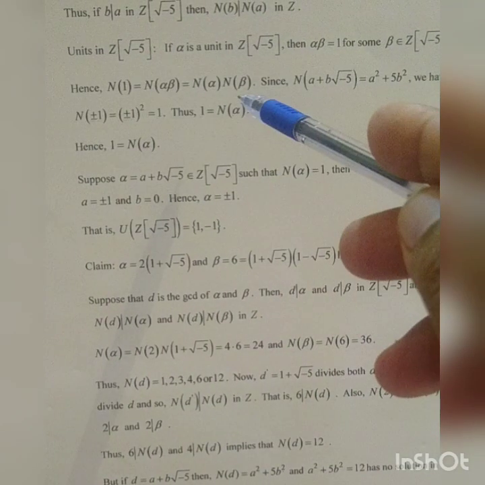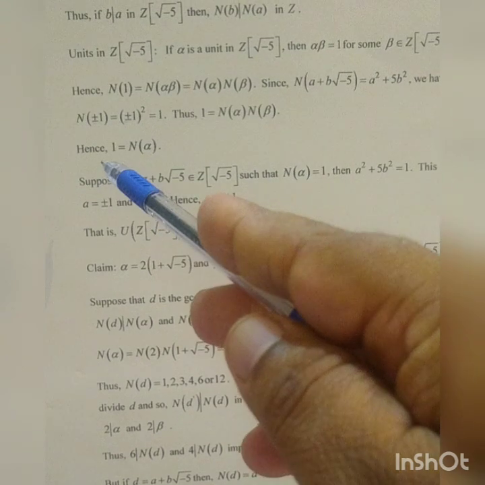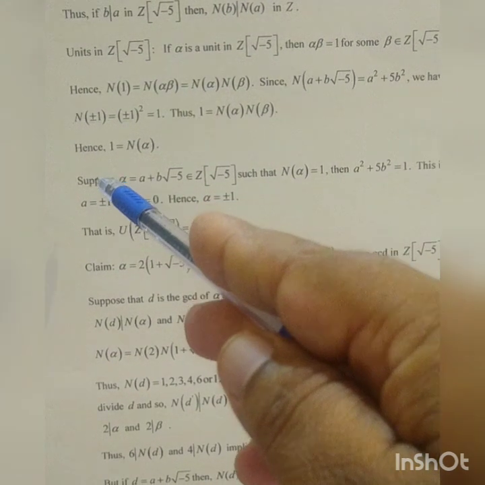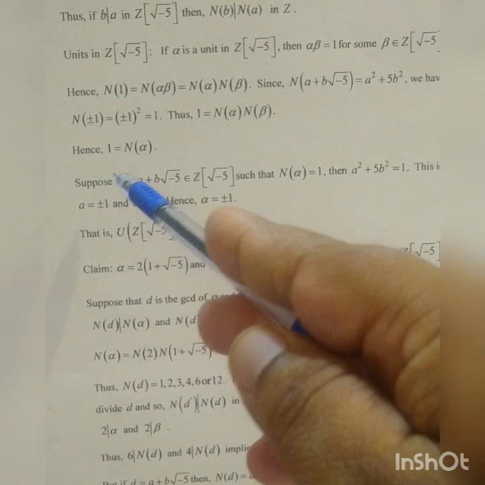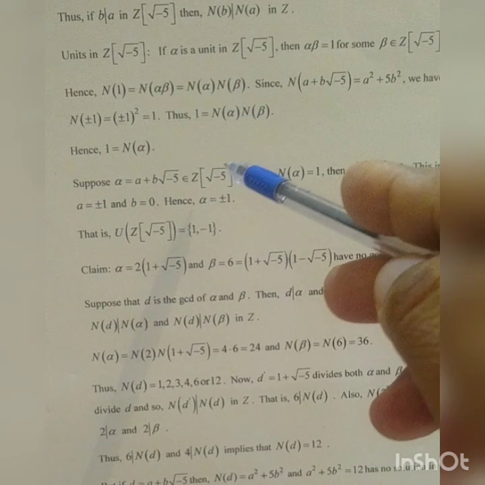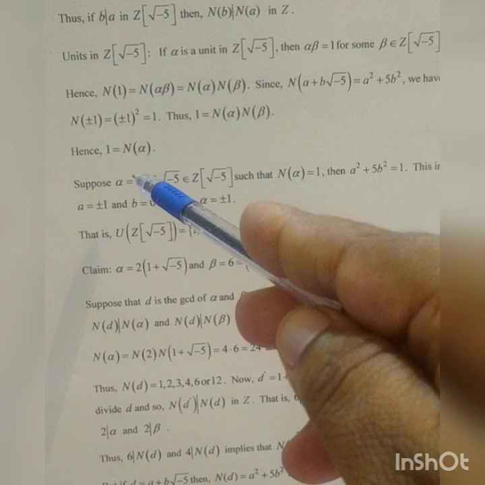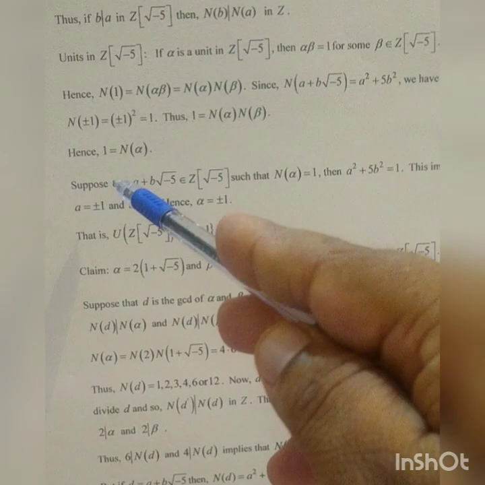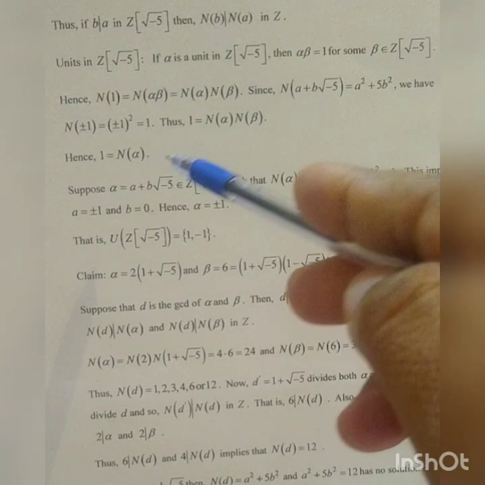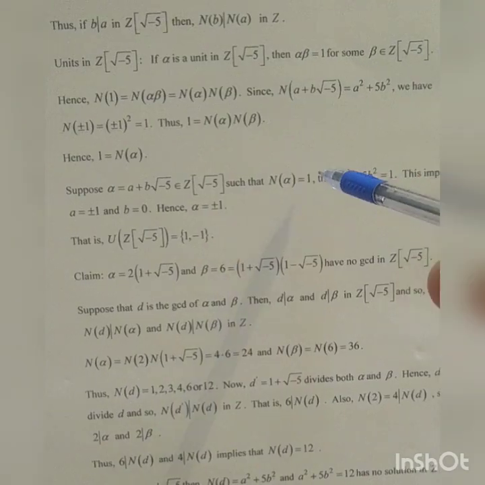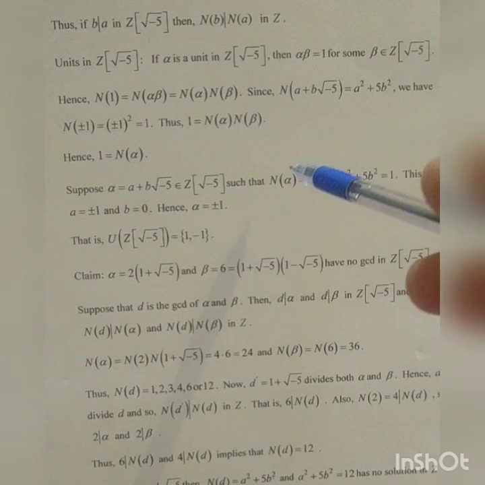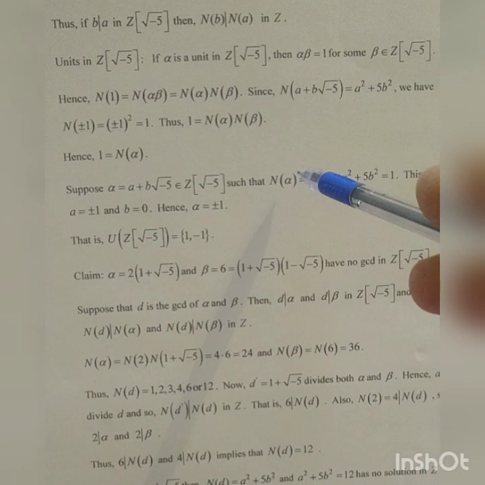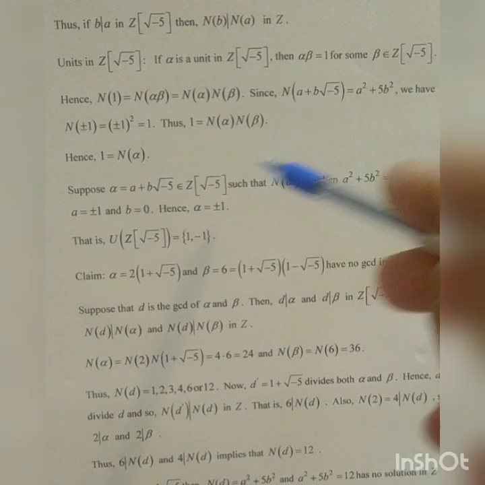And now the question is, alpha, which is an element in Z of root minus 5, every element of this will be of the form a plus b root minus 5. Let's assume alpha is this. Then N of alpha is equal to 1 implies, by the definition of N of a plus b root minus 5, a square plus 5b square, which is equal to 1.